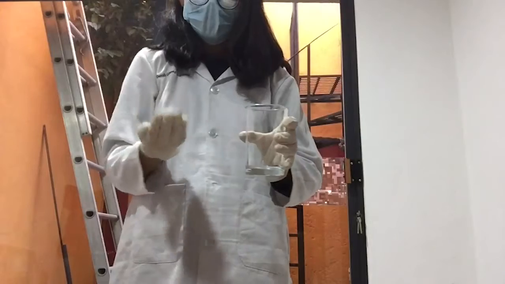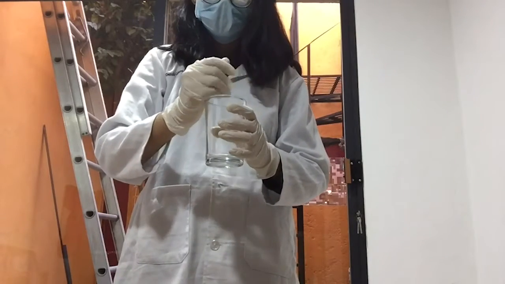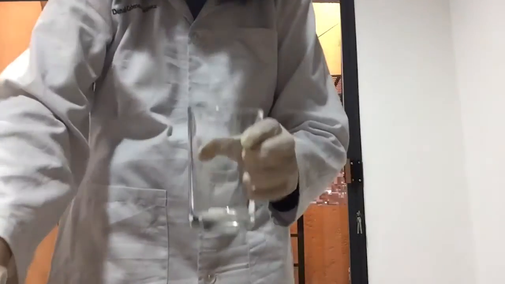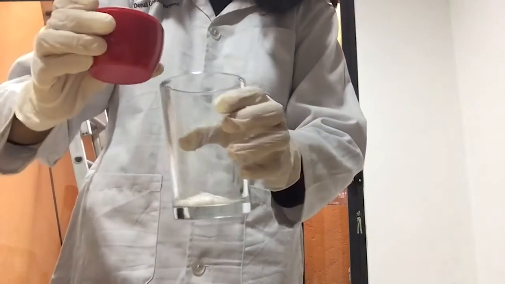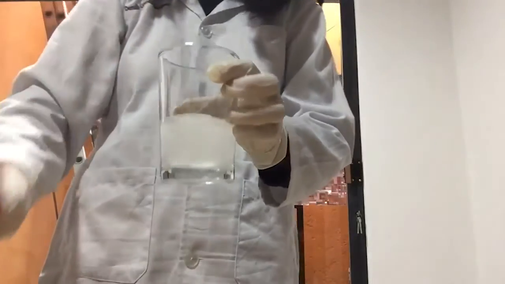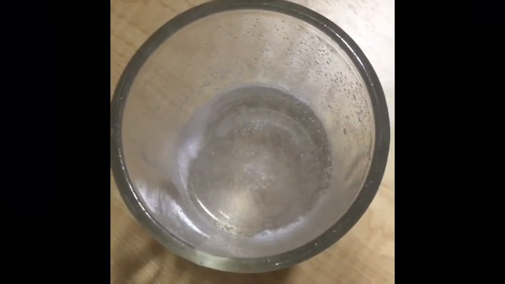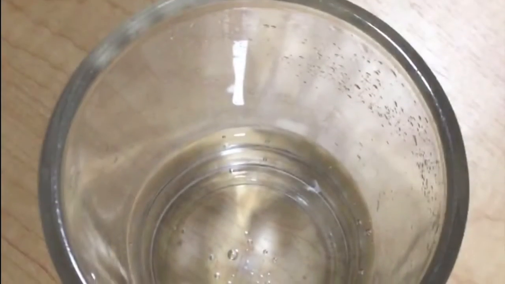For this second experiment, we are going to use the same pieces of the antacid tablet and half a cup of water. We're going to add the water to the cup where we had the antacid tablet, and then we are going to observe the changes. We see that this starts bubbling. It is called effervescence. It is a chemical reaction between the components of the antacid tablet dissolved in water.